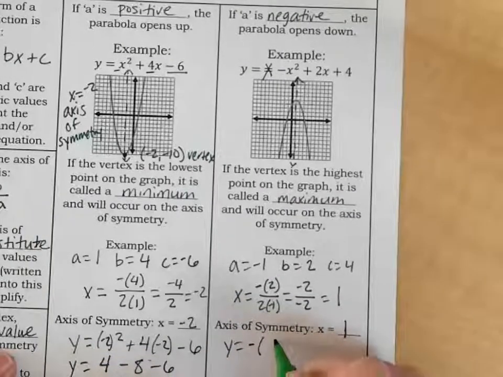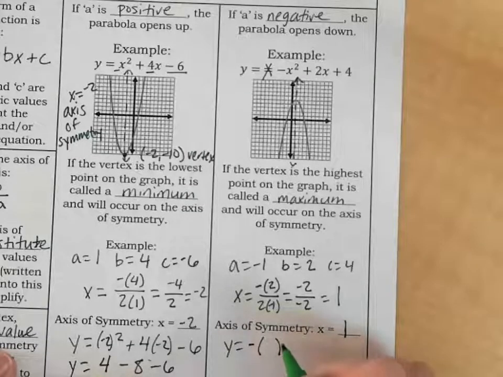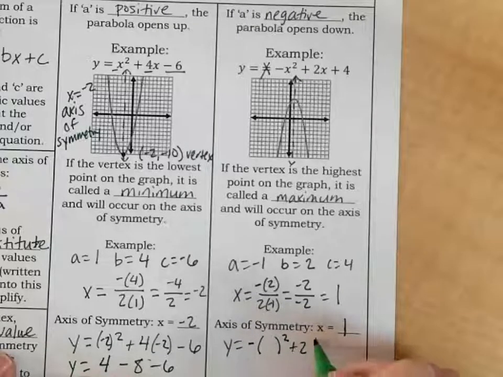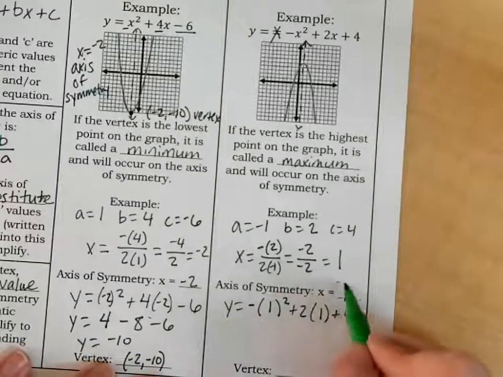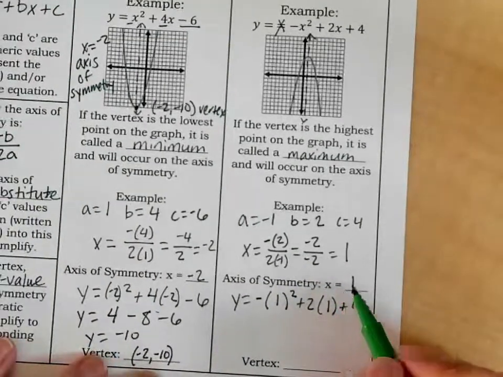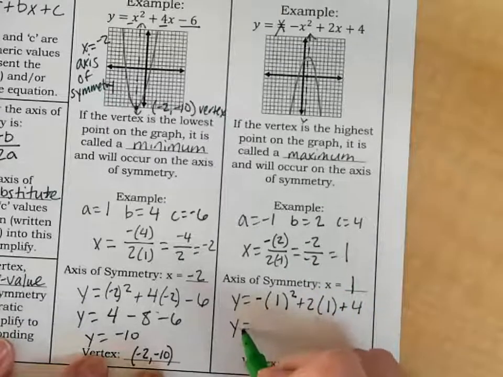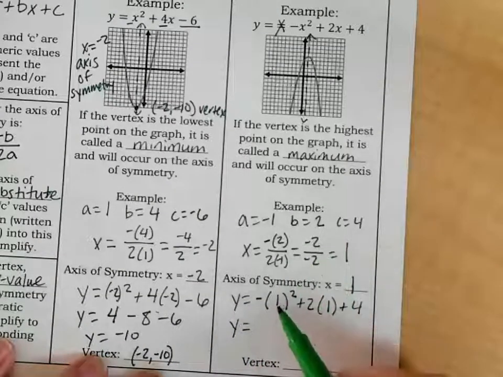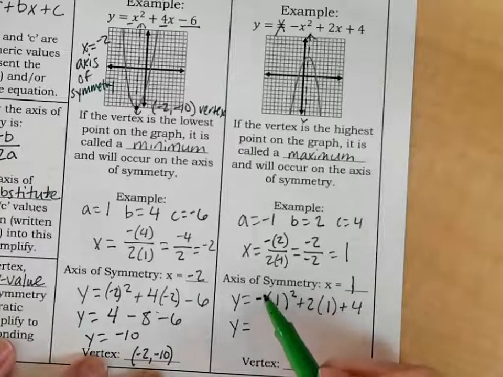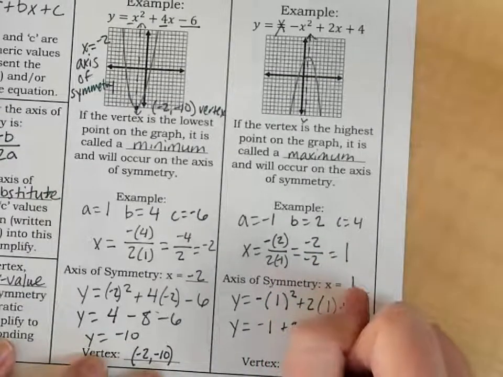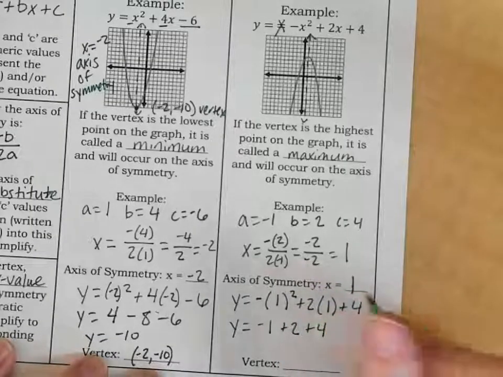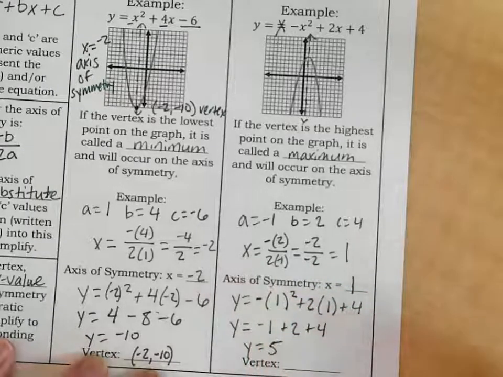All right, so then I have y equals, and I'm going to take that original equation again, negative, and in parentheses, I'm going to replace my x in just a second, squared, plus 2 times x again, plus 4. And now I'm going to replace those x values with 1, because that's the x value where my axis of symmetry runs. When I simplify this, I square the 1, and I get 1, but this negative 1 out here still goes with that. It's still multiplied by that. So I end up with a negative 1 here. 2 times 1 is 2, and then I bring down that positive 4. And so I end up here with 5 when I simplify.